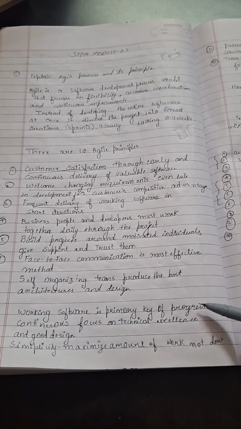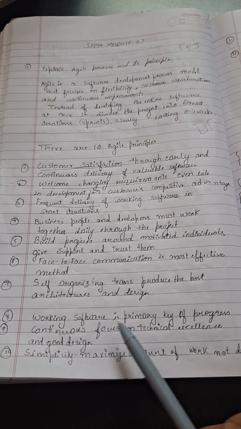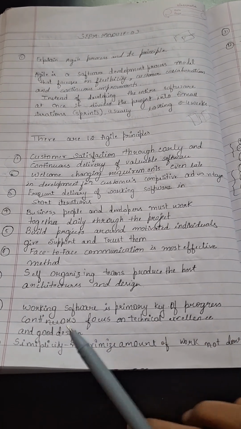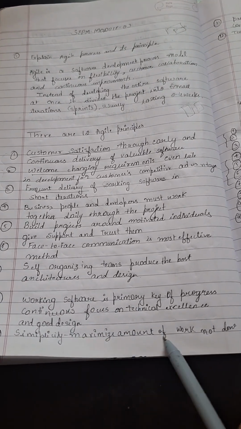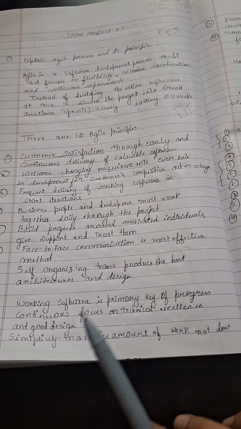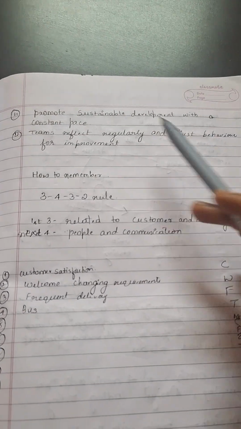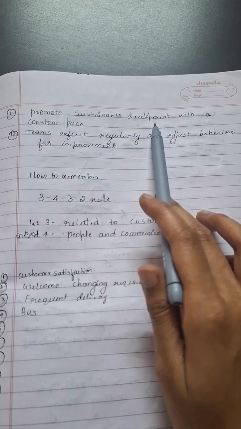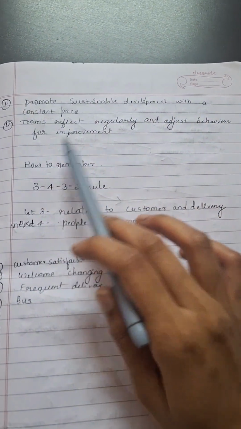The next three are related to the product, that is the software product: working software is the primary measure of progress, continuous focus on technical excellence and good design, and simplicity, maximizing the amount of work not done. These three are related to product. And next we have those related to process: promote sustainable development with a constant pace, and teams reflect regularly and adjust behavior for improvement.